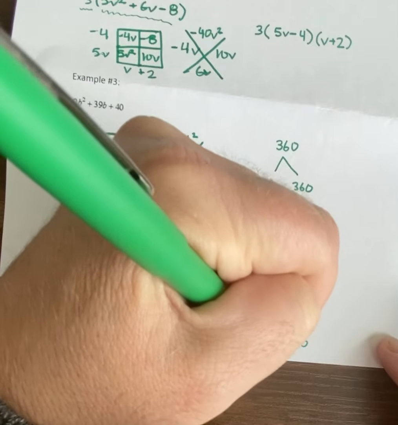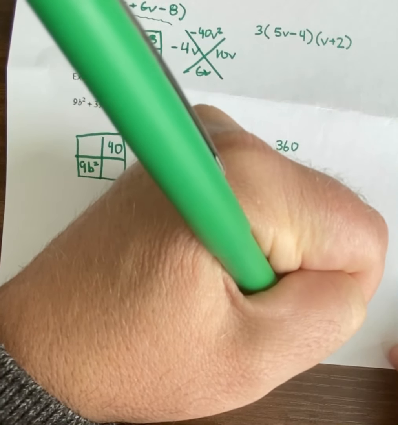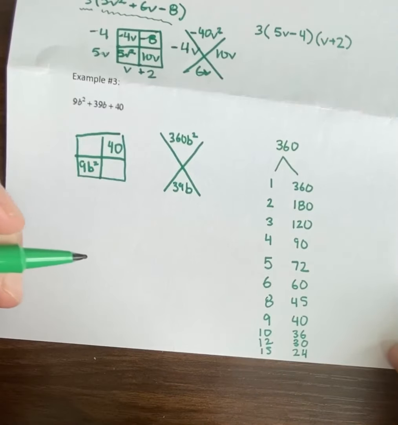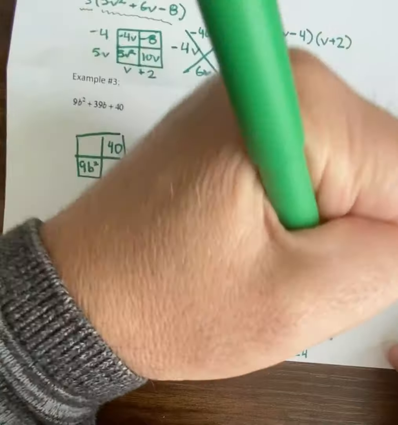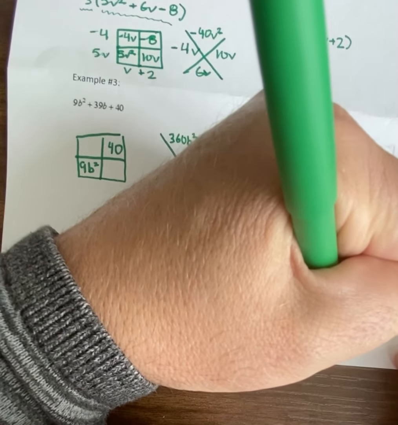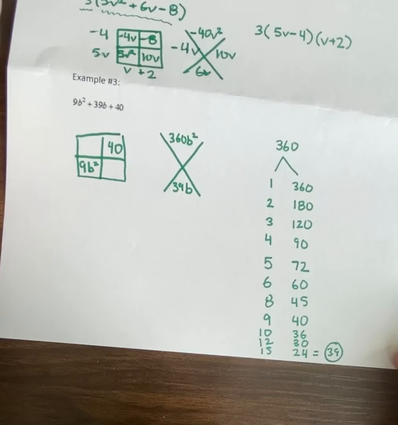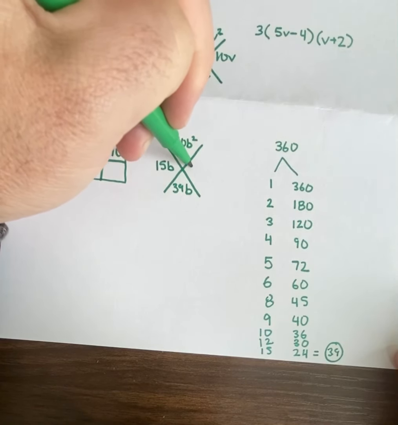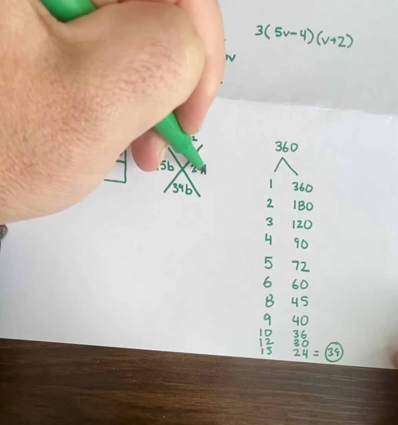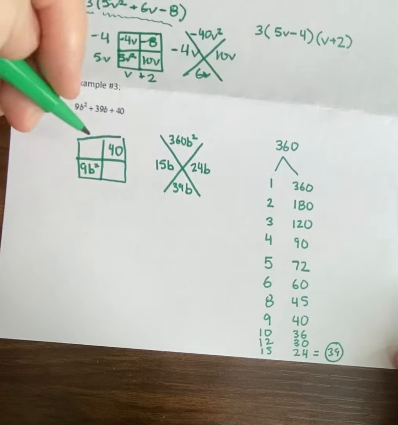So 15 times 24 is 360, and 15 plus 24 is, ta-da, 39. So 15b and 24b are the numbers that I'm going to write.